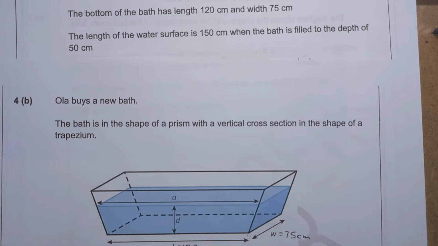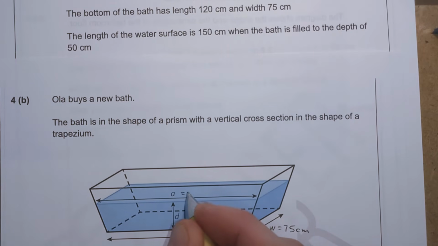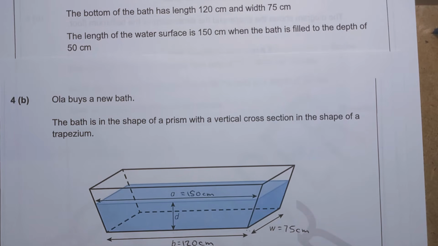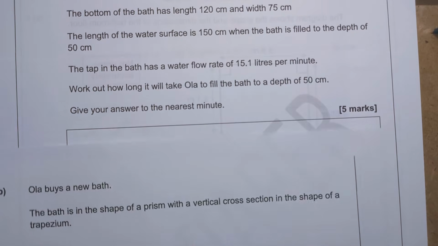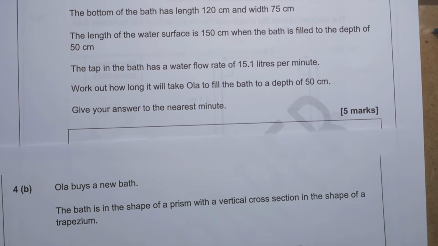Okay. The length of the water surface is 150 centimetres. So that's 150. When the bath is filled to the depth of 50 centimetres, so D equals 50 centimetres.